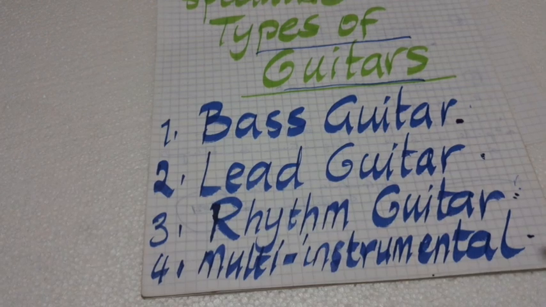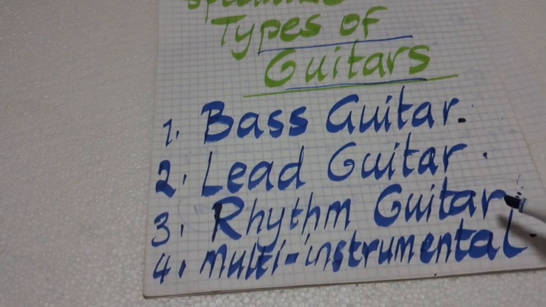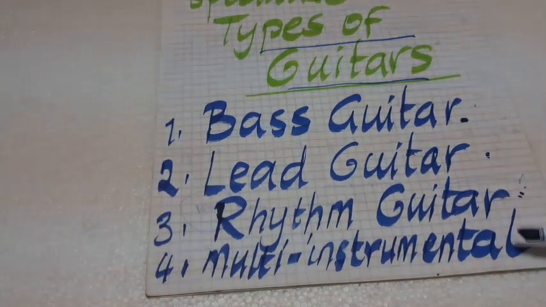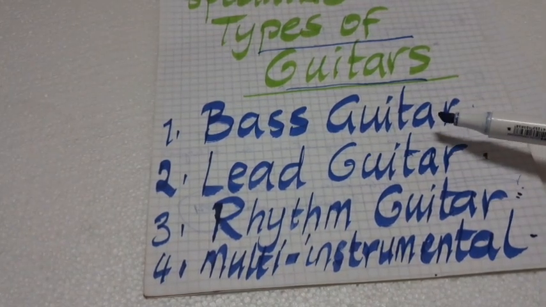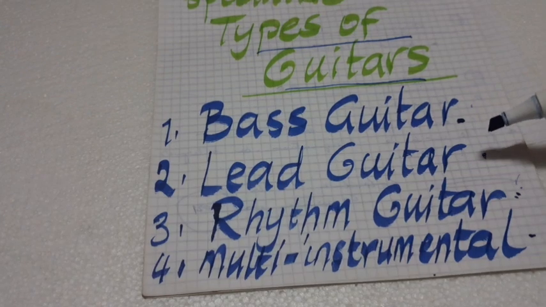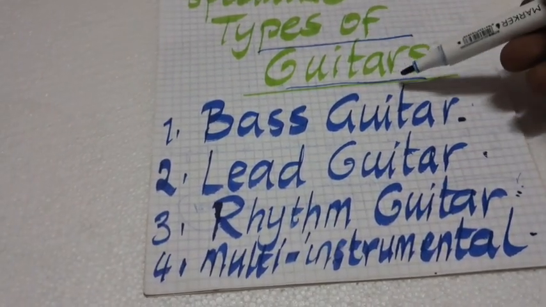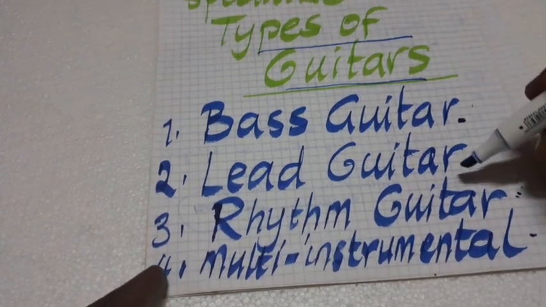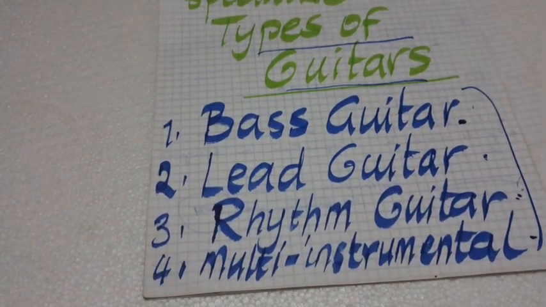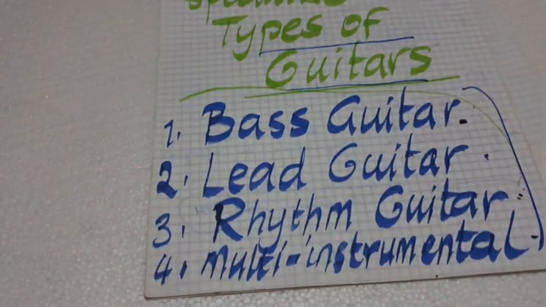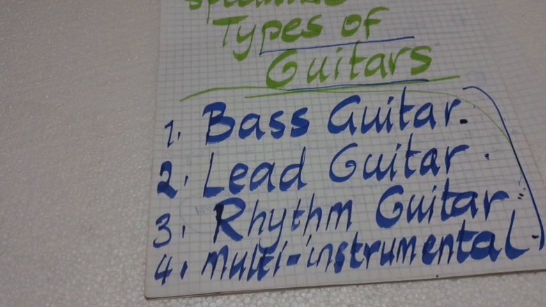Now, please take note and listen carefully here so that we don't mix it up. This division is not about the construction of the guitar. No, it is about the style. That's why, when we're talking of types of guitar, in this case this division is to distinguish it in terms of the style of playing. So we can say types of guitar in terms of the style of playing.